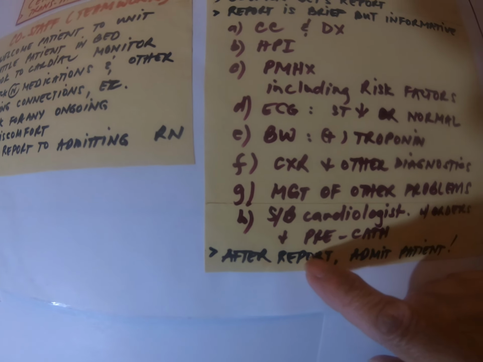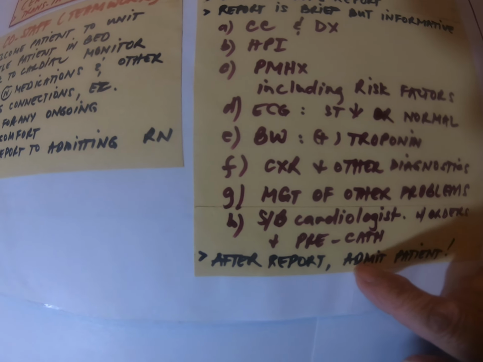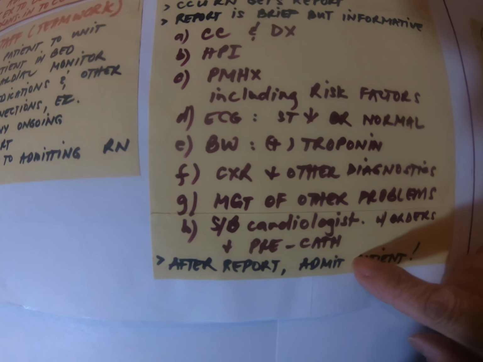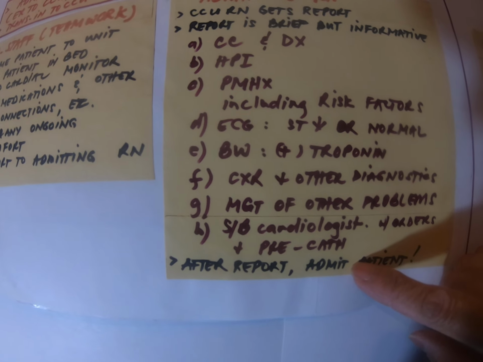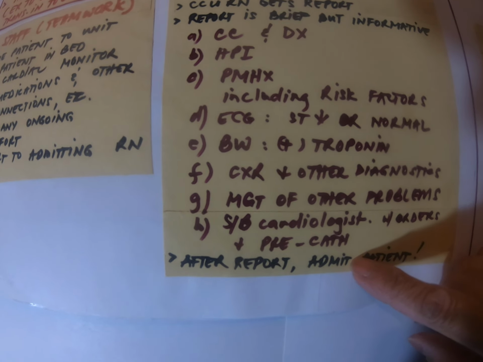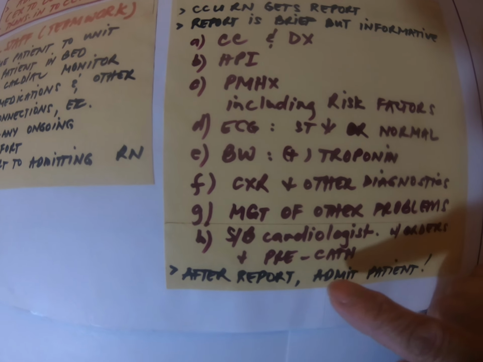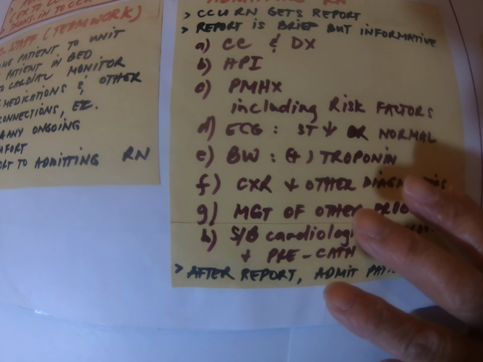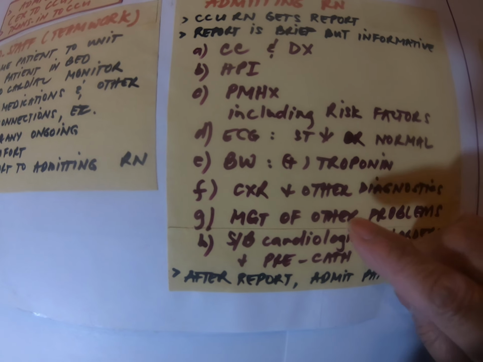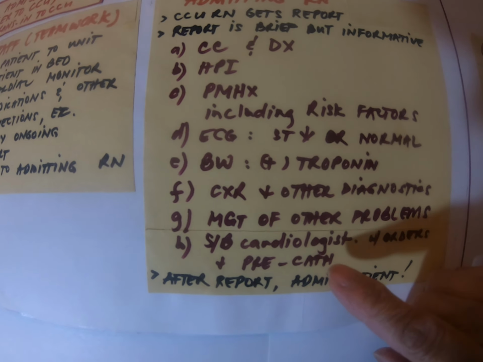So after report, then the nurse in charge of the admission will go right away to the patient and do her thing. So the assessment, baseline, everything will be mentioned on my next topic. So we're just talking about how the patient is being received in the CCU.